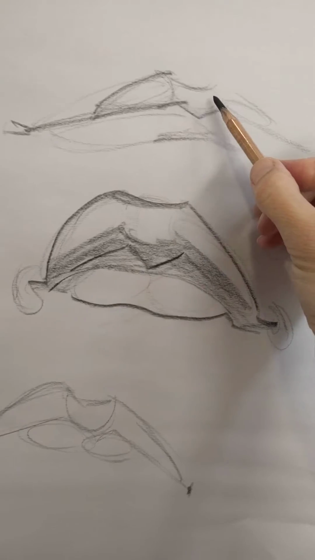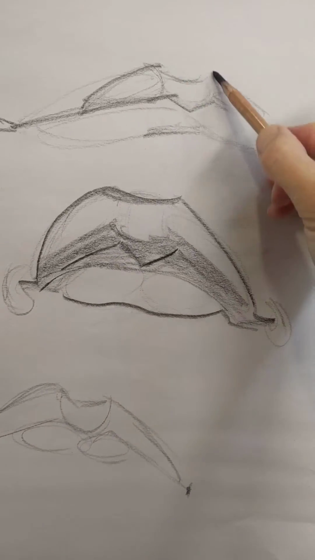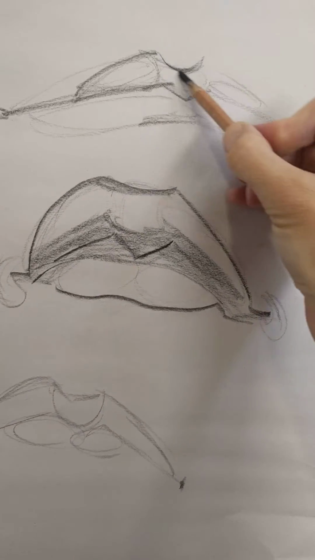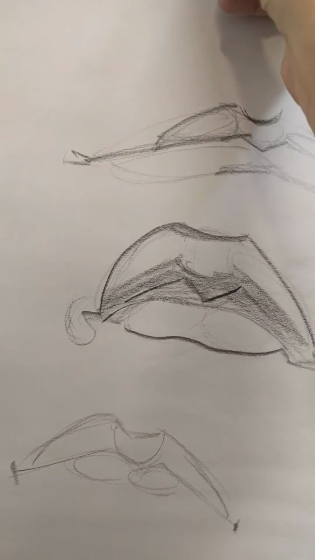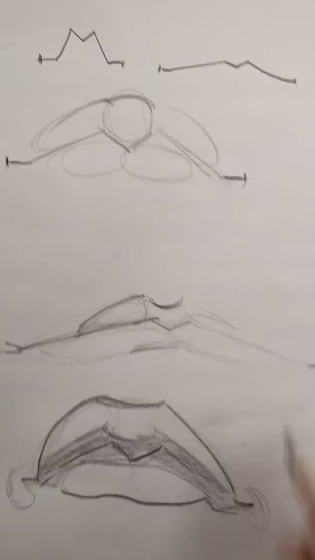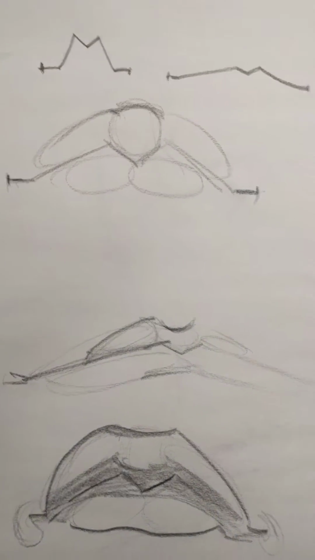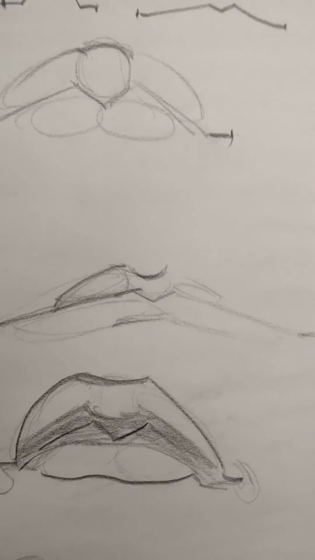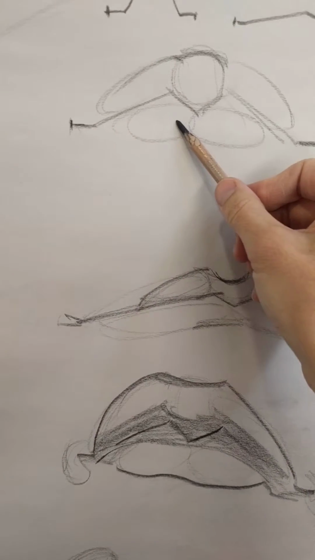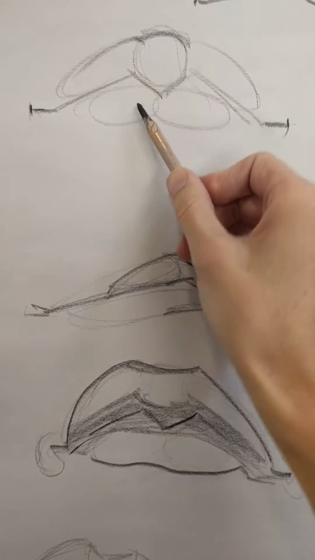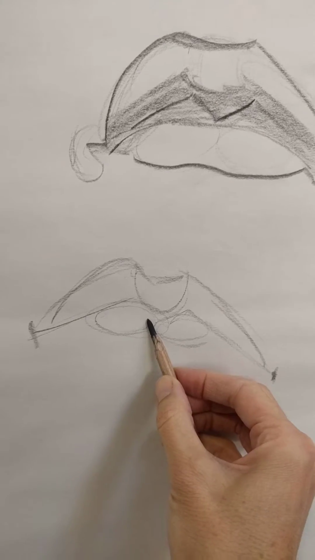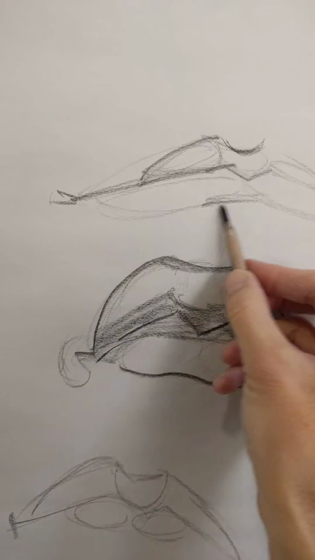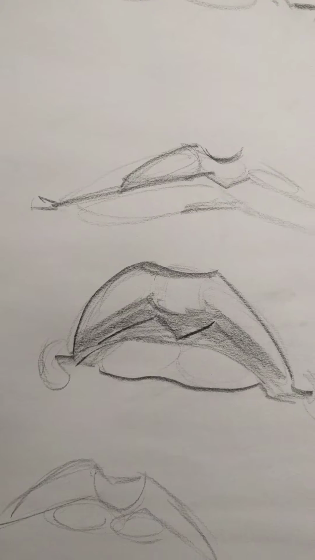You can vary this middle pillow, it's called the tubercle of the lip. It can dip down like this, or it can kind of dome up like that. So that is a variable as well. And then your bottom pillows are the same thing. You can keep them very short or carry them all the way out to the corners of the mouth.